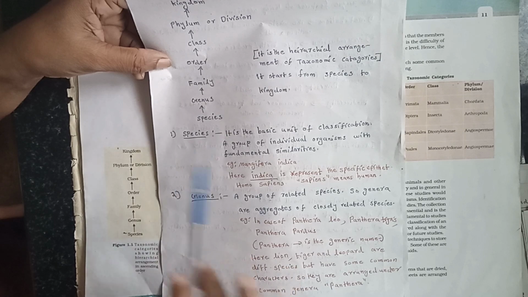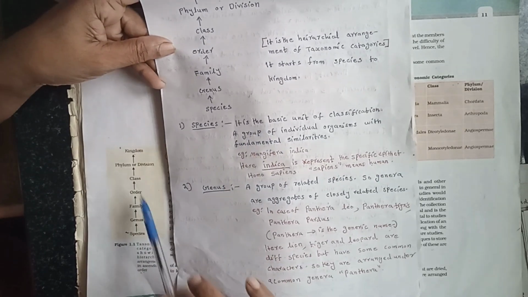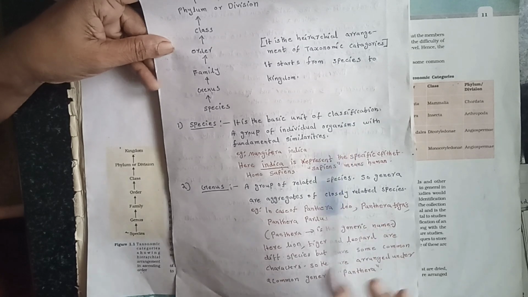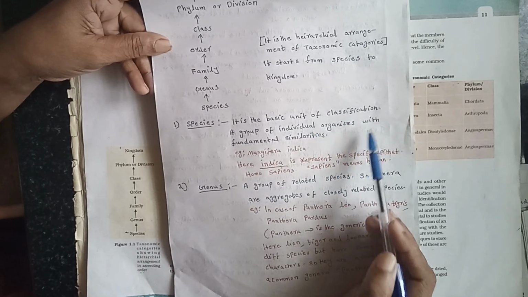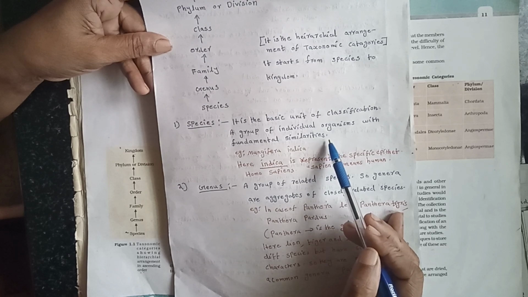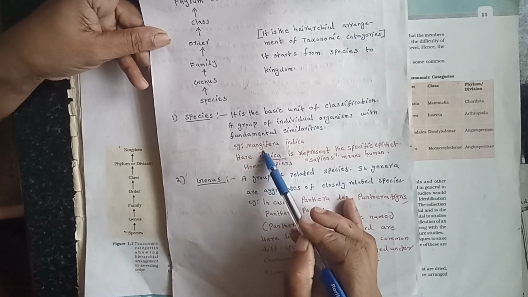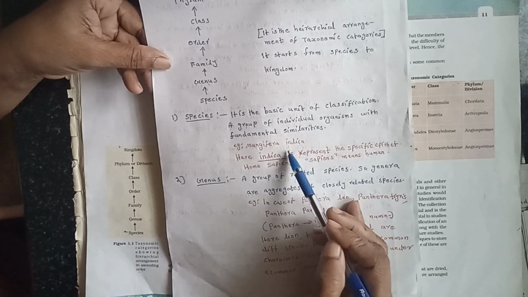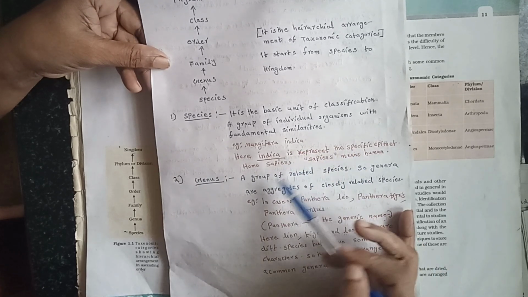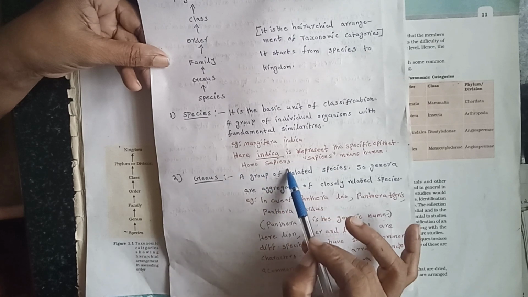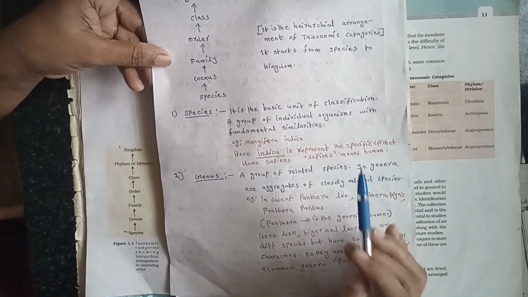What is species? Species is the basic unit of classification. A group of individual organisms with fundamental similarities is included in a species. Example, Mangifera indica. Here indica represents the specific name. Next example, Homo sapiens. Sapiens means humans.